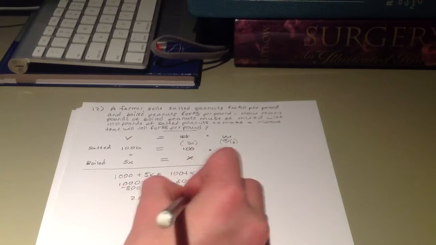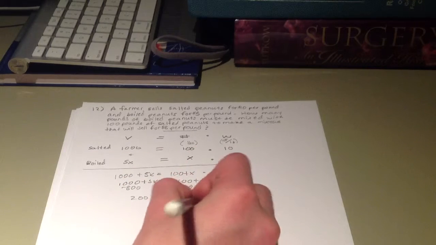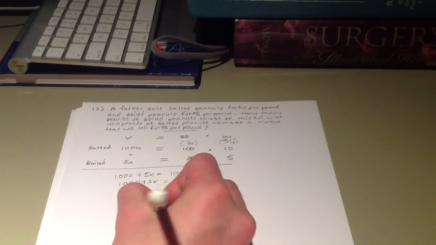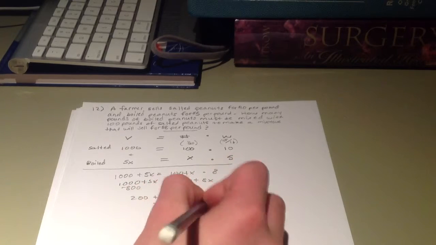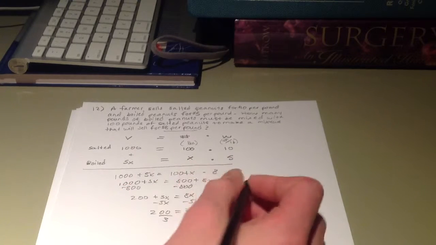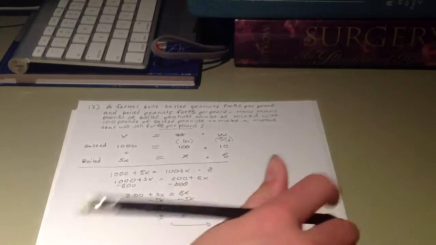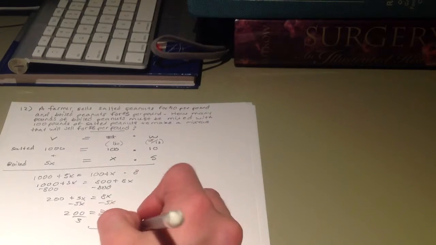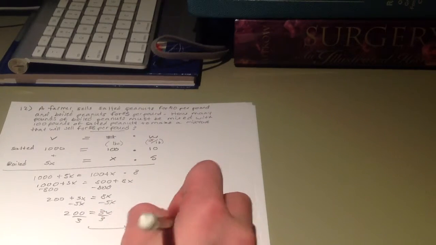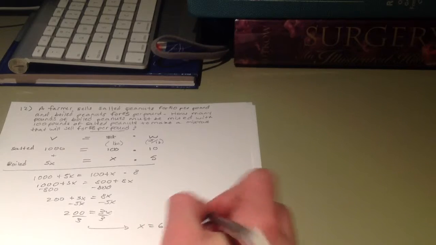Subtract 5x from each side. 200 equals 3x and divide by 3, so that x equals 66.6 pounds.